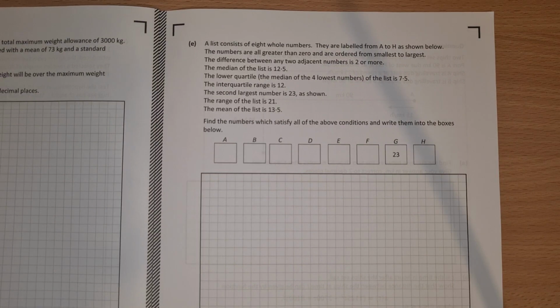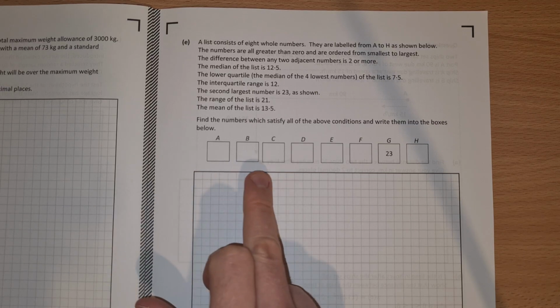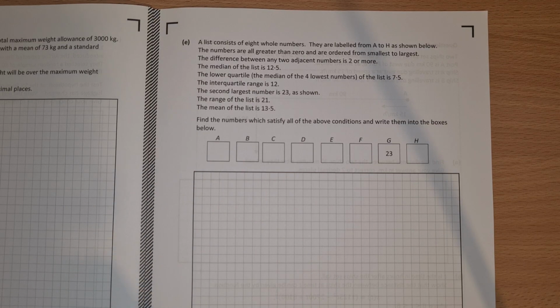And then the last bit, part E. A list of 8 whole numbers. They are labelled from A to H as shown. The numbers are all greater than 0 and are ordered from smallest to largest. The difference between any 2 adjacent numbers is 2 or more. The median of the list is 12.5. The lower quartile, that's the median of the 4 lowest, is 7.5. The interquartile range is 12.